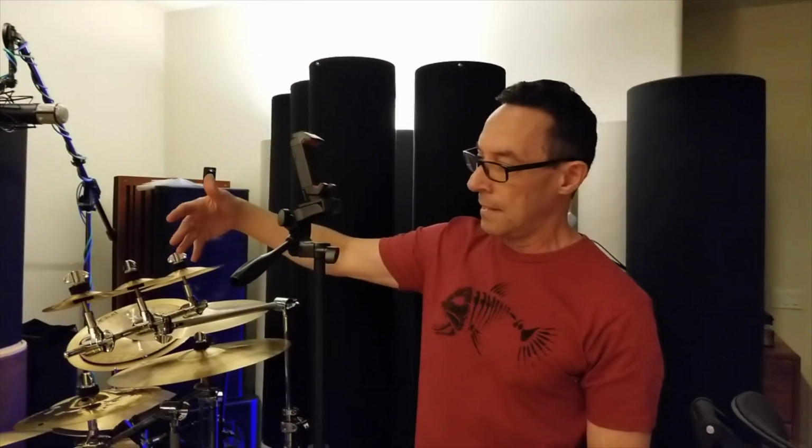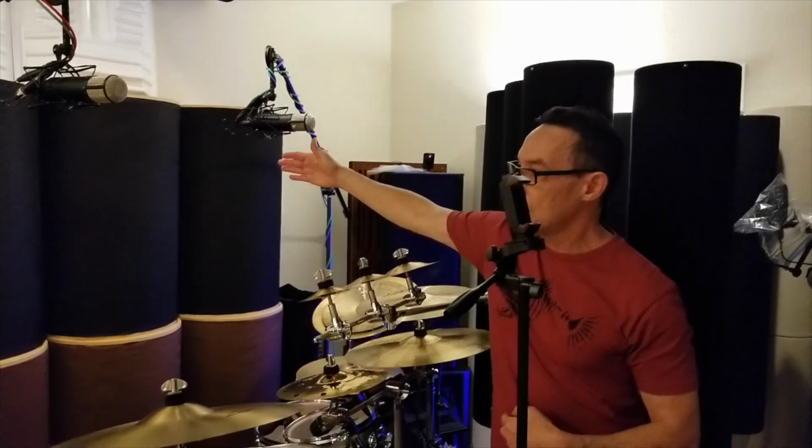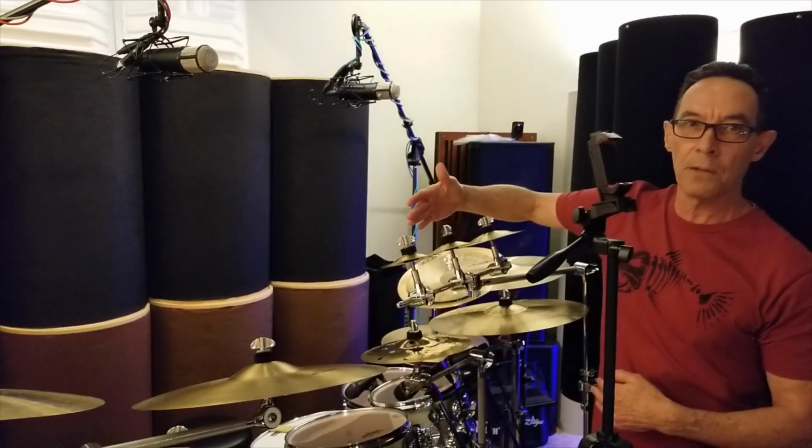As soon as I added the tube traps, all of a sudden the bass drum became much fuller, bigger sounding, huge bass. That's because the tubes kept the sound from bouncing off the wall and canceling each other out. So basically, when you're sitting at the drum throne, you're hearing all the bass because it's not being canceled out from the back wall.